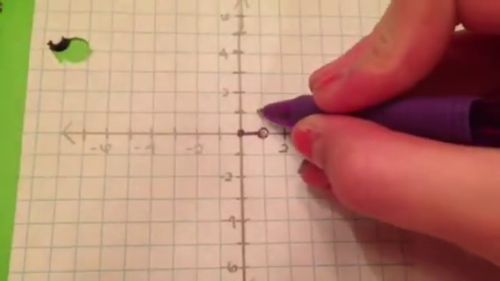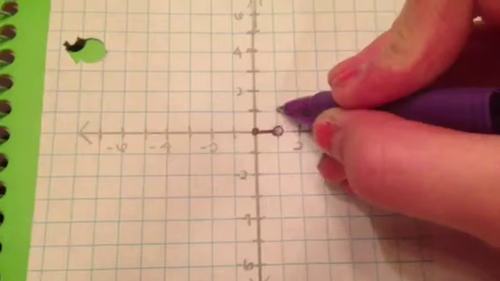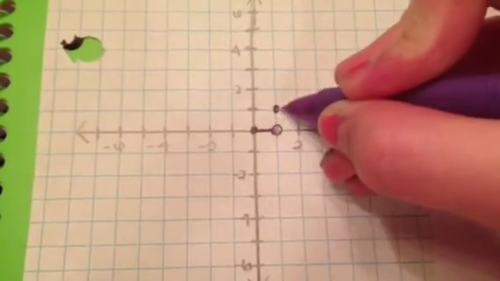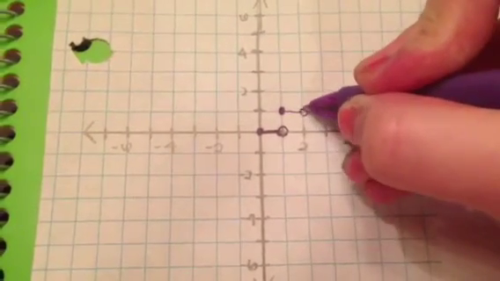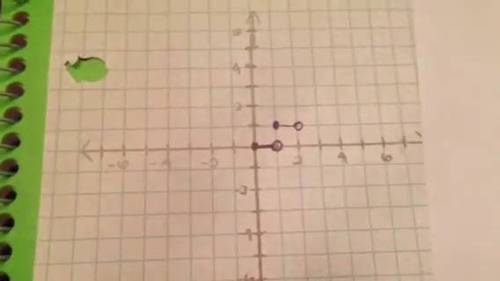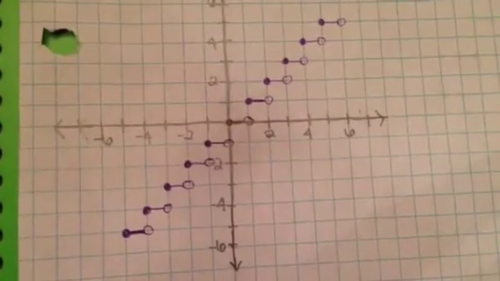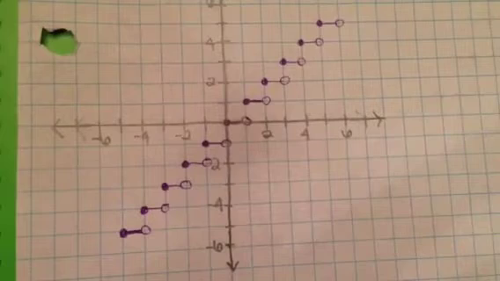So how we plot our next point would be a closed circle here, and a line over to this. If you keep going, then this is eventually how your graph will look.